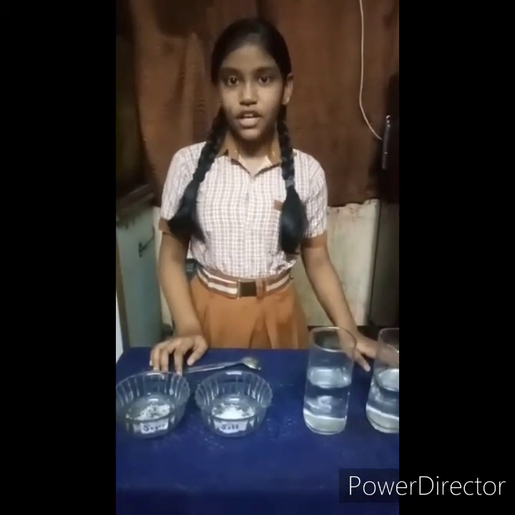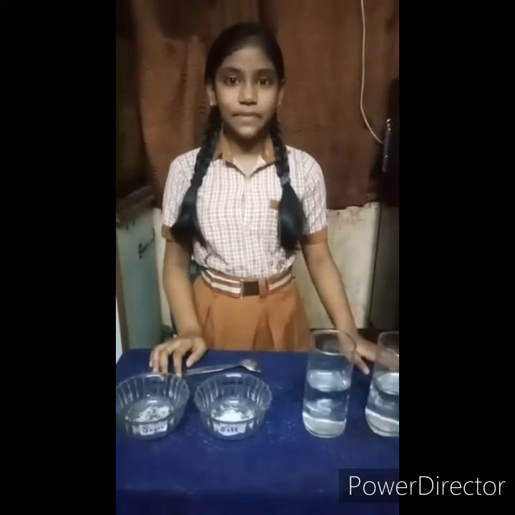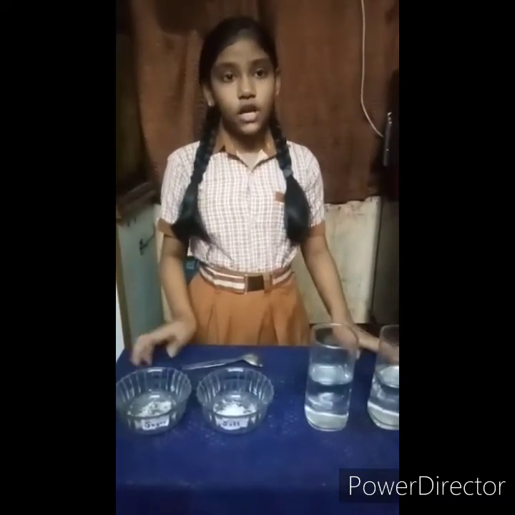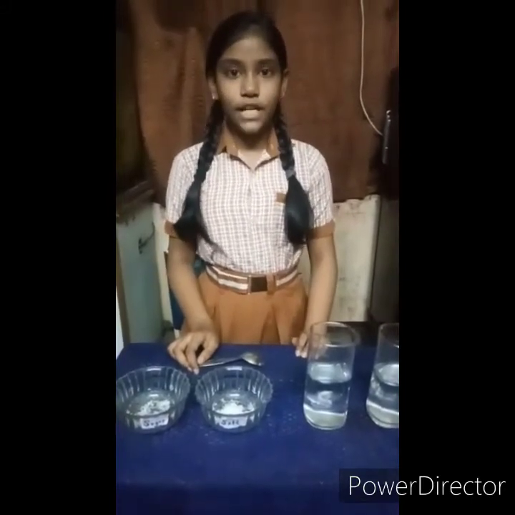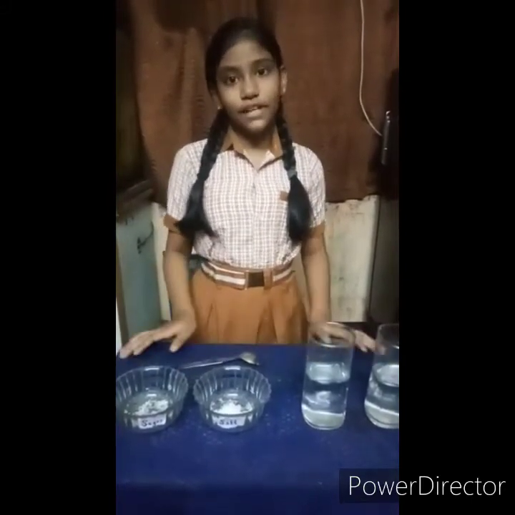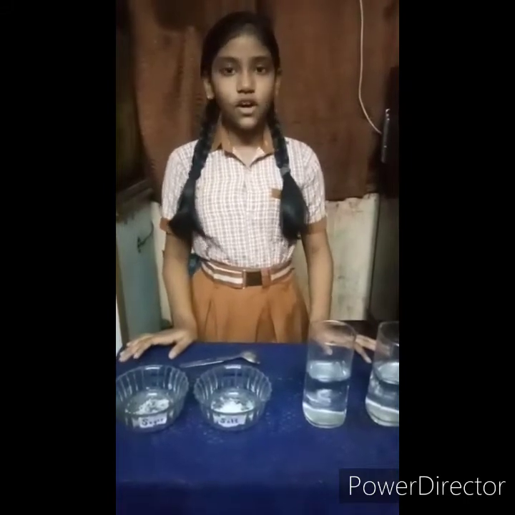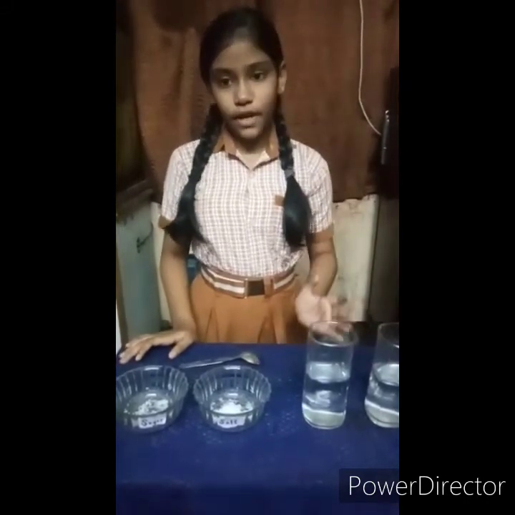Today I am going to show a science experiment on soluble substances. Firstly, I am going to tell what is a solution. When 2 substances are combined together in such a way that they are evenly spread and mixed with each other, it is called a solution.